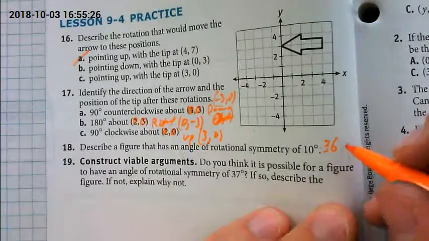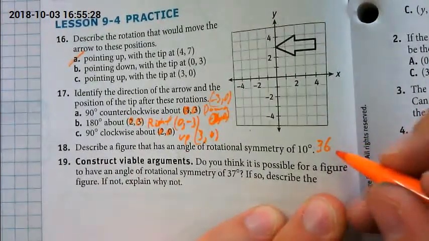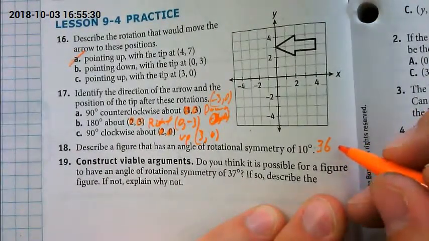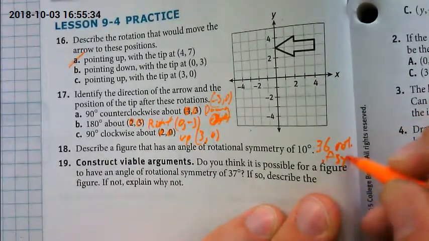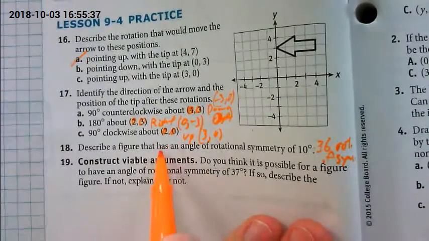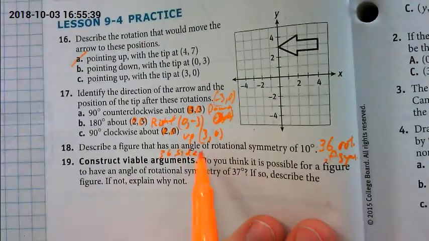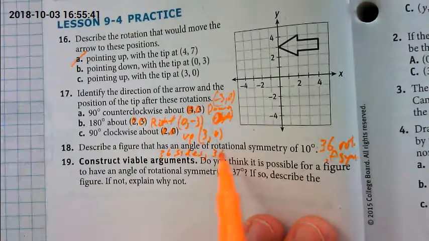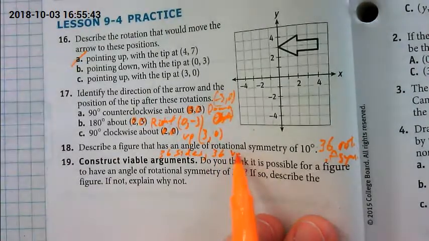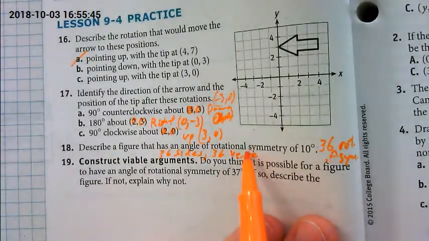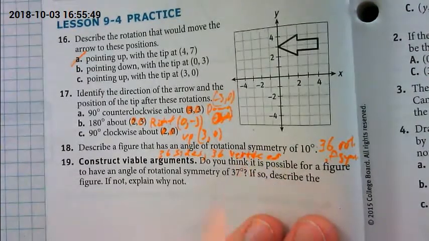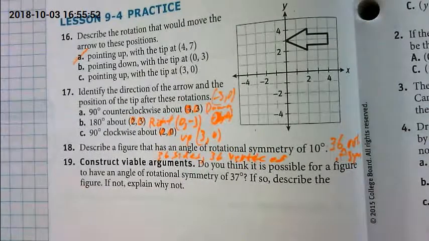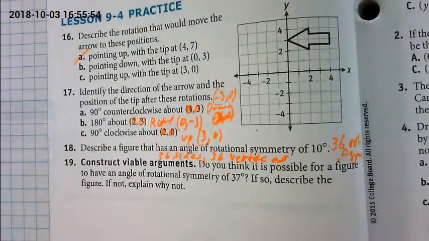So I could say it has 36 rotations of symmetry, or I could say 36 sides, or 36 vertices. I gotta make that plural. And any of those should be correct.